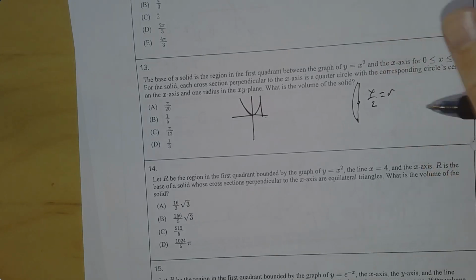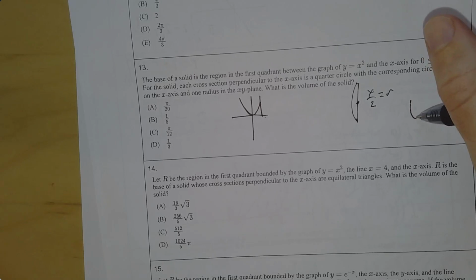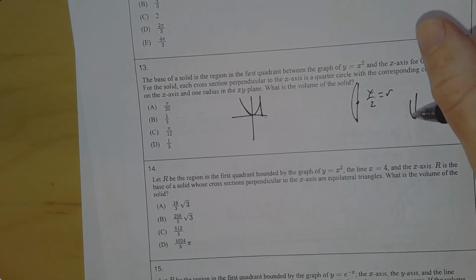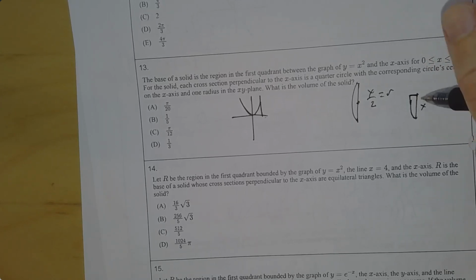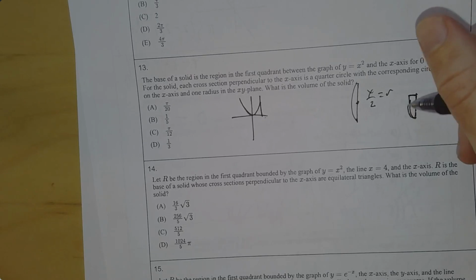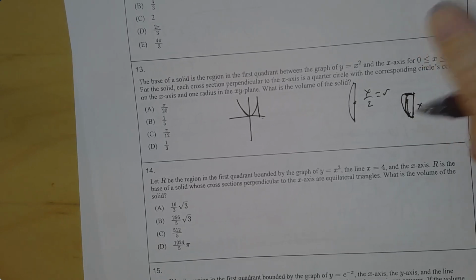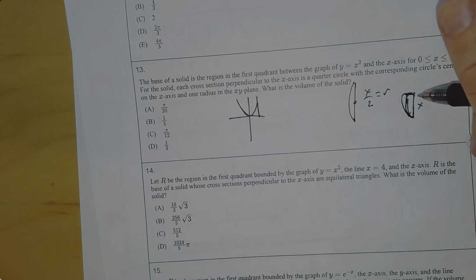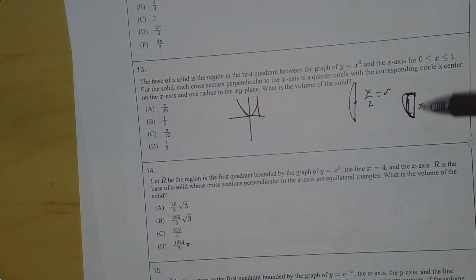But if we have quarter circles coming out, let me try and draw this correctly here. You imagine it like this. It kind of looks like this. Then I don't need to divide that by 2, because it's already cut in half, if that makes sense. Do you see what I'm saying? If it's a quarter circle, this distance, and this is what it's saying here, it's already x.